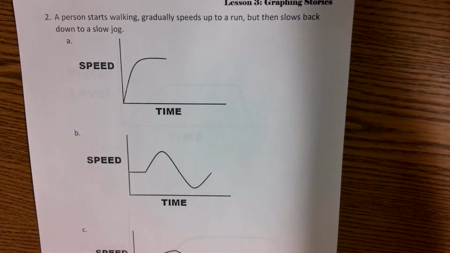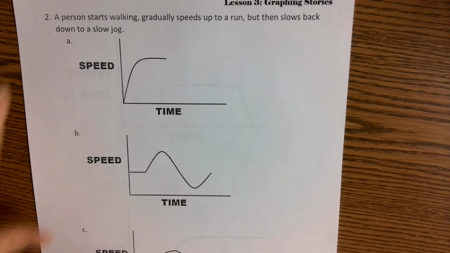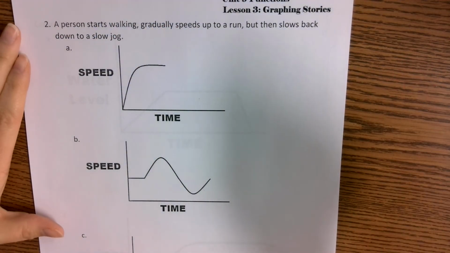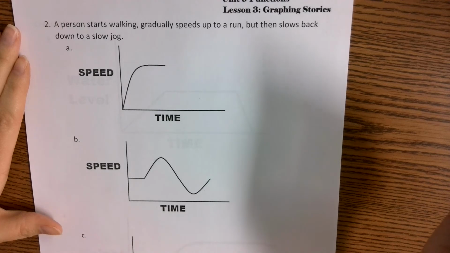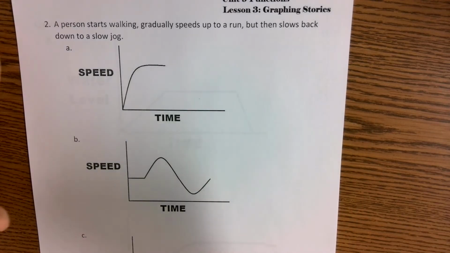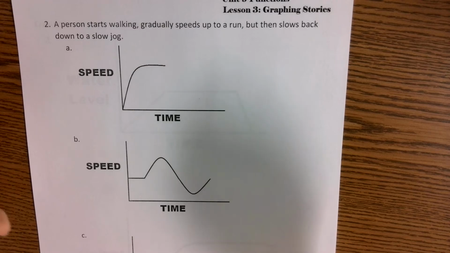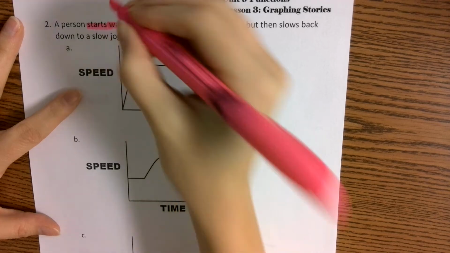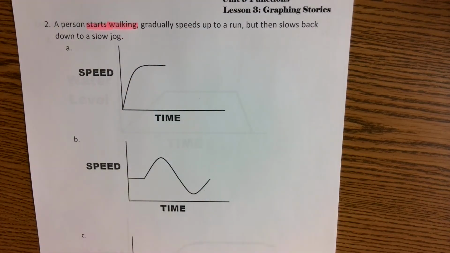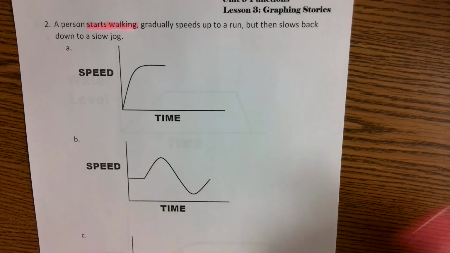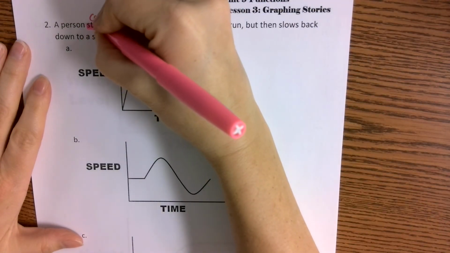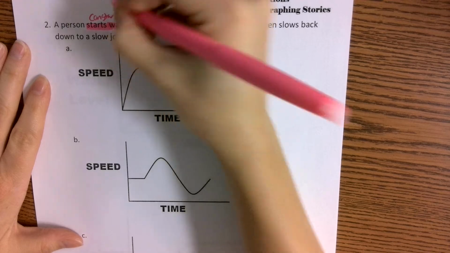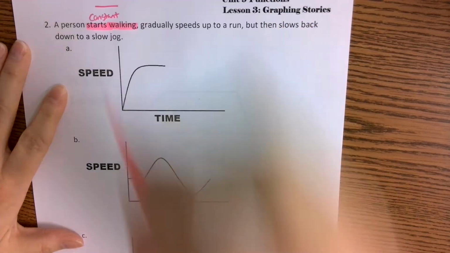Let's focus on the very first setup here. A person starts walking, gradually speeds up to a run, but then slows back down to a jog. So they start off by walking. What do you think walking represents? What is that going to look like, Fatima? A constant, right? Walking is going to represent a constant speed, isn't it? So we're looking for a nice flat line.